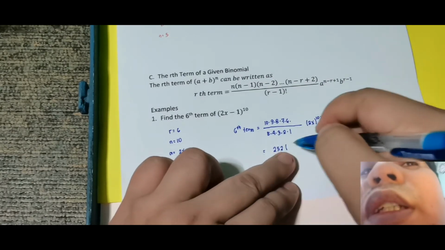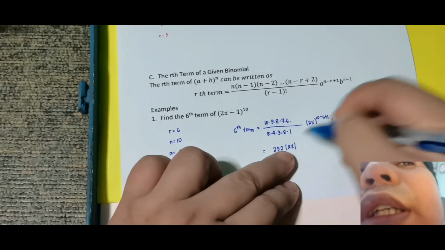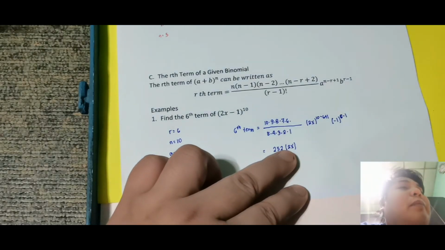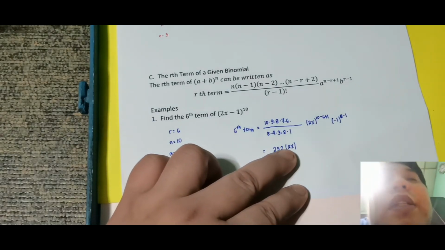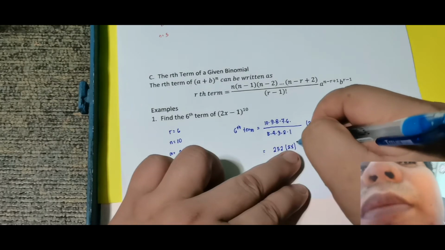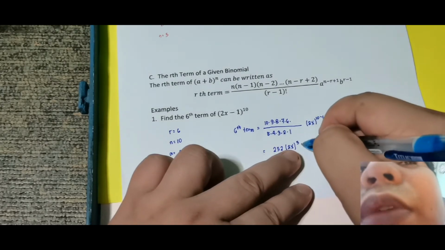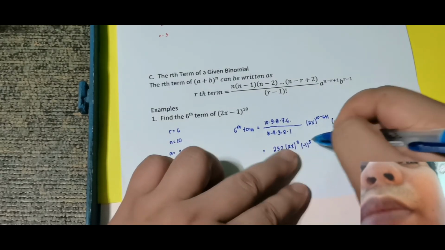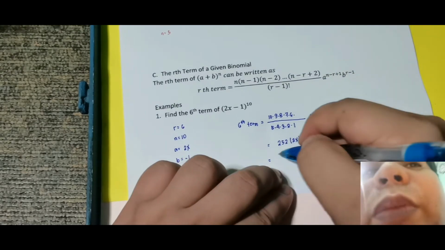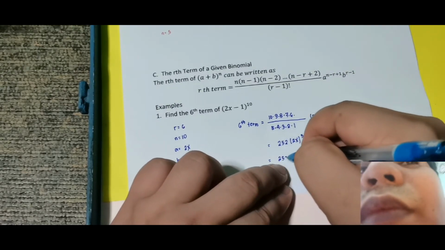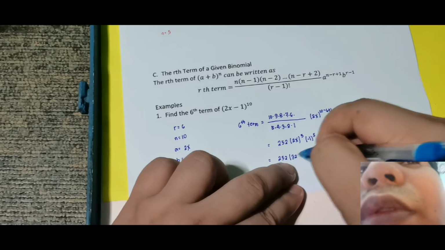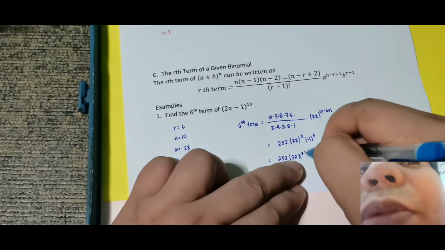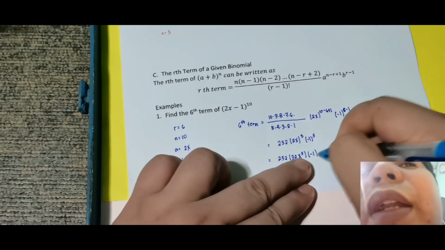Then this is 2x raised sa 5, no? Kasi 10 minus 6 is 4 plus 1, that is 5. 2 raised sa 5, then negative 1 raised sa 5. Next is 252 times 32 x raised to 5. Tapos negative 1 raised sa 5 is negative 1 pa rin.